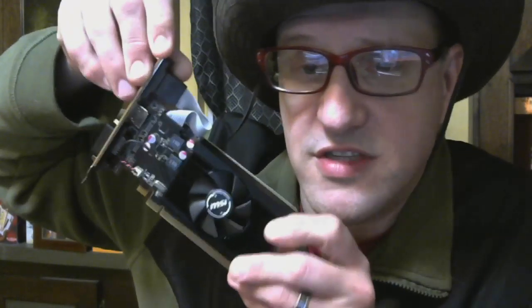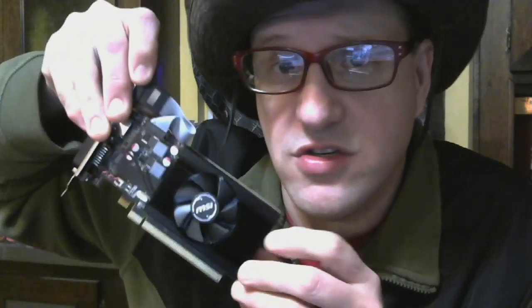And this video card costs $70 or $80 and doesn't do really anything to solve that problem. So that's zero improvement for $70 or $80. That's not really a good ratio.